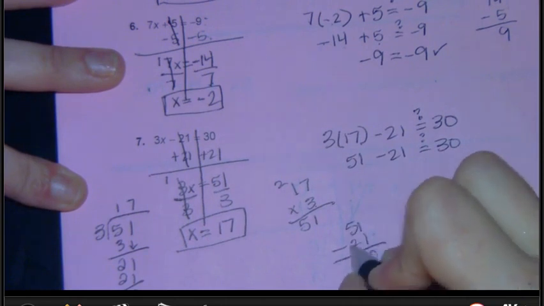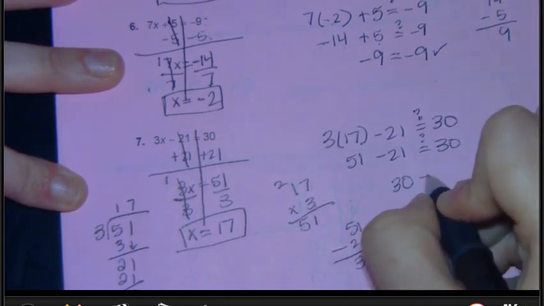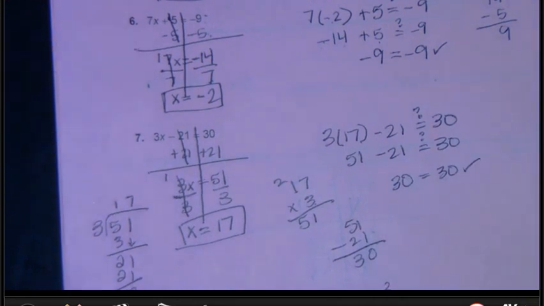One minus 1 is 0. 5 minus 2 is 30. And 30 does equal 30.